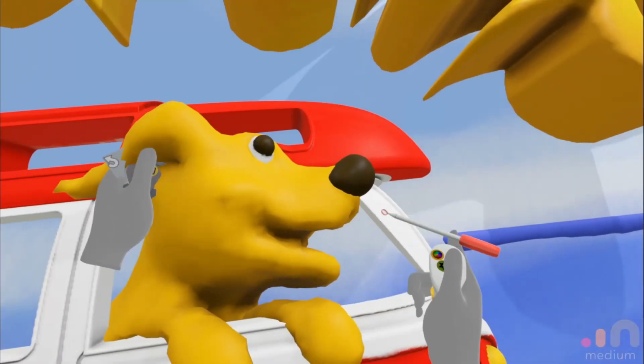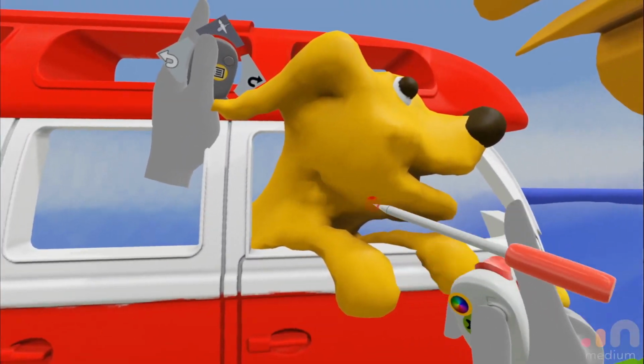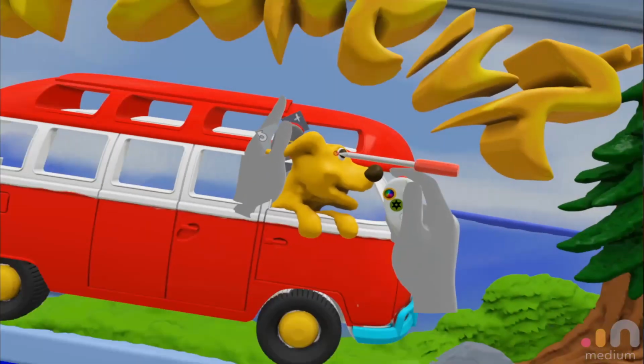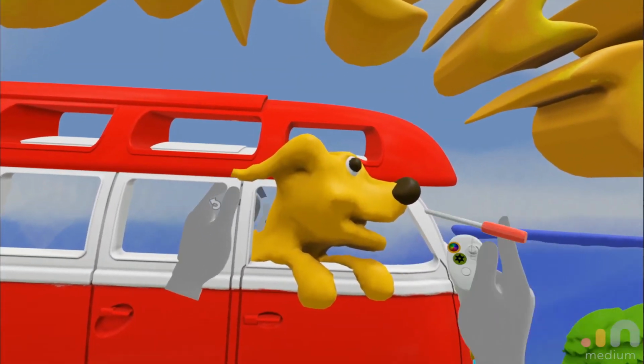I think dogs have a little bit of a crease right in between the lips. Let's work on his lips a little bit.